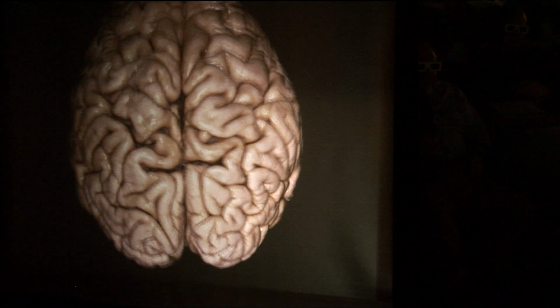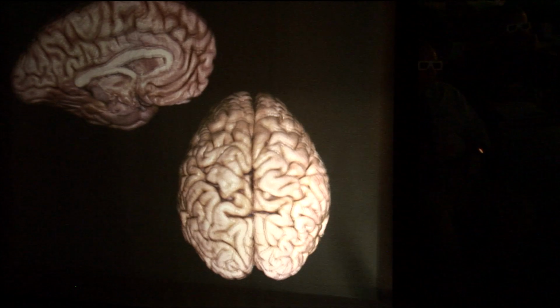Okay, now you're always going to have here this incisure, this deep sulcus here. What is this deep sulcus? Let's see here. What sulcus is this? The calcarine.